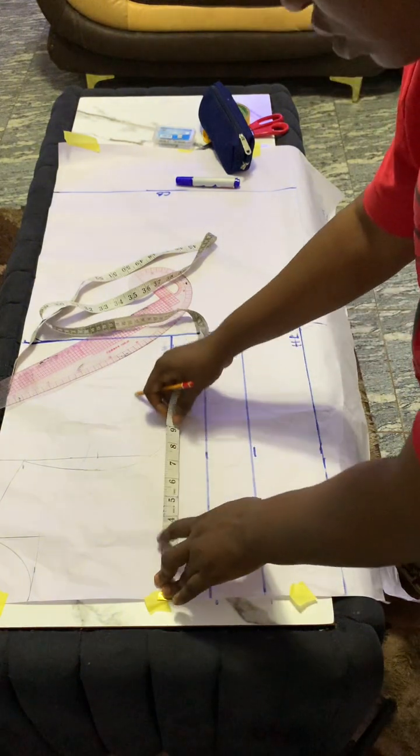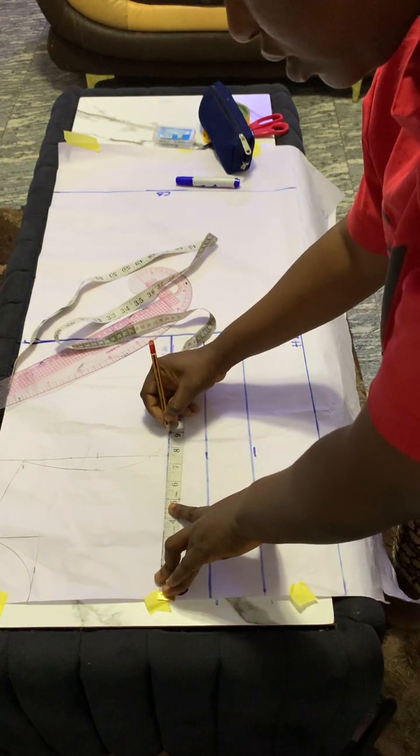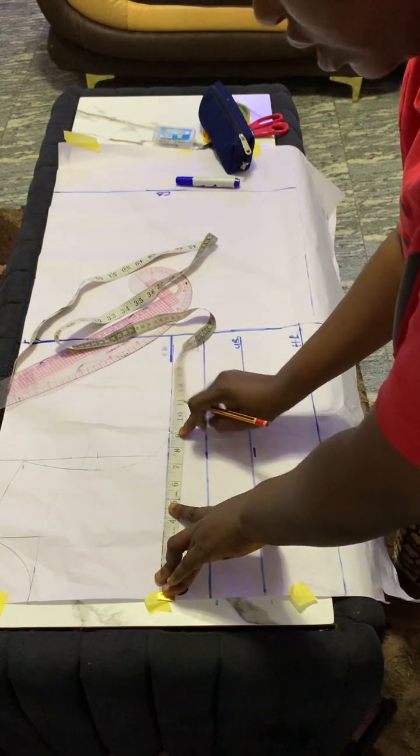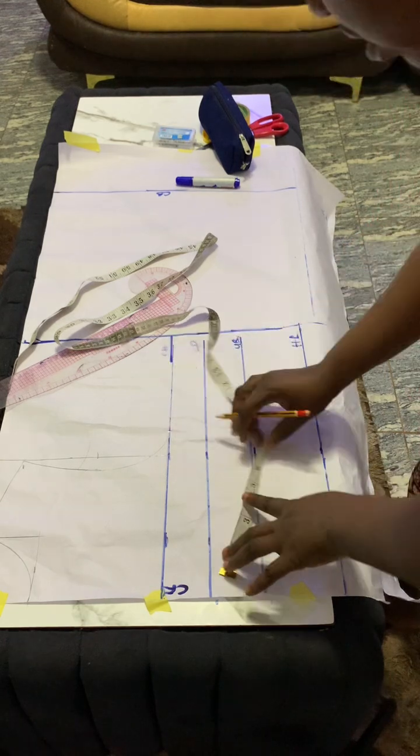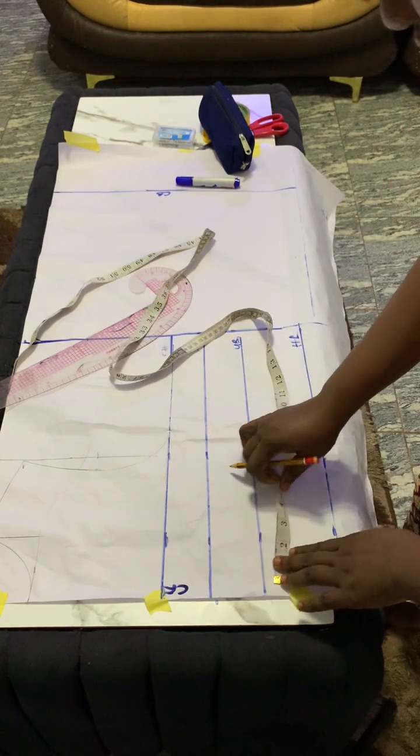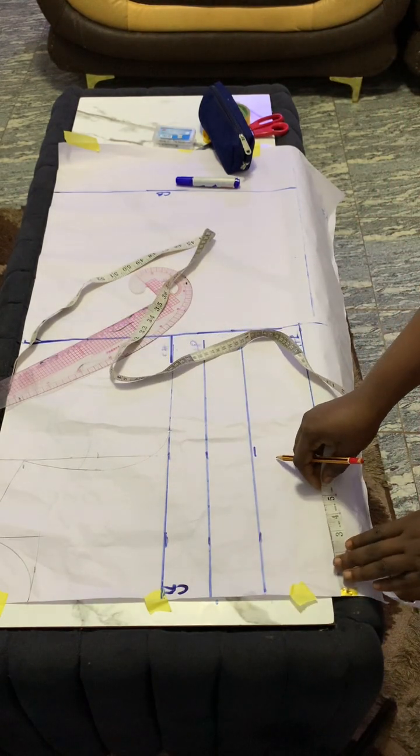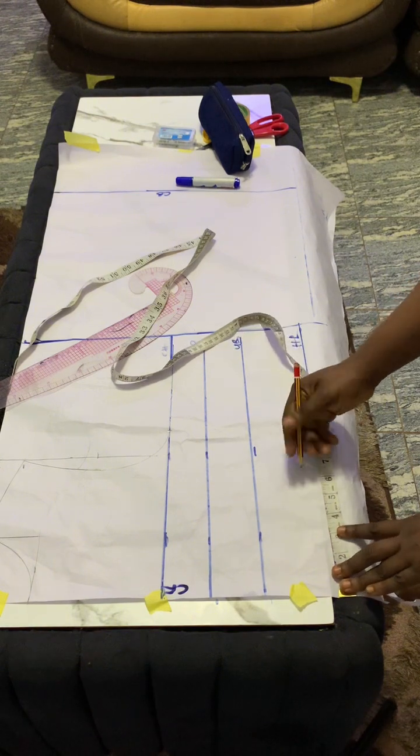After this, I'll be getting the nipple to nipple point. Okay, this is the bust measurement, the round bust measurement, the waist measurements. That's the next thing I did here.